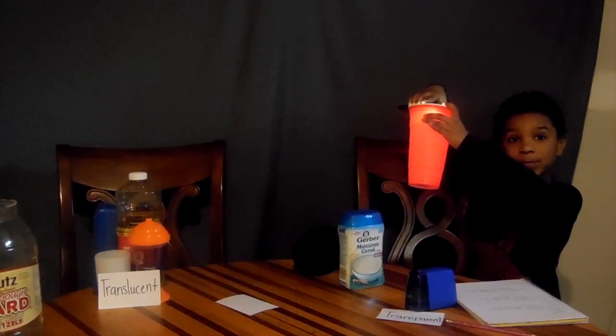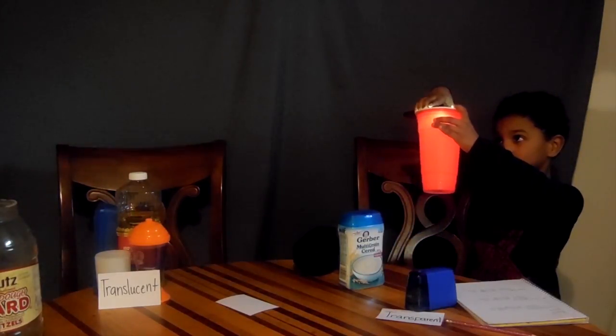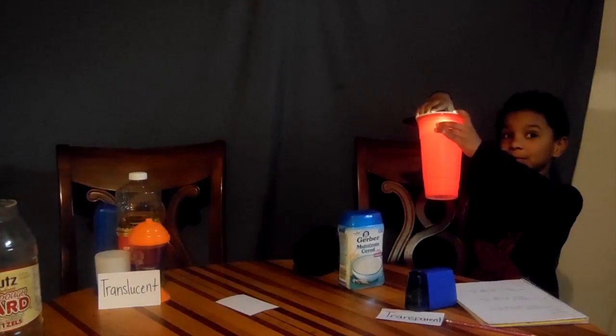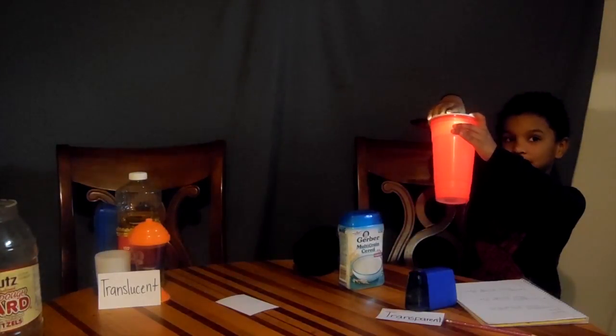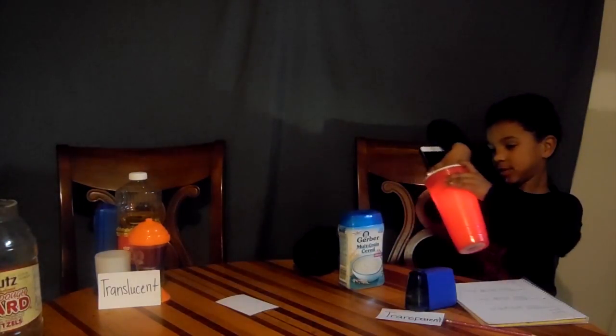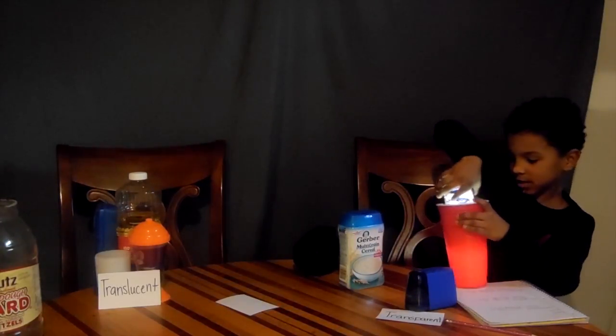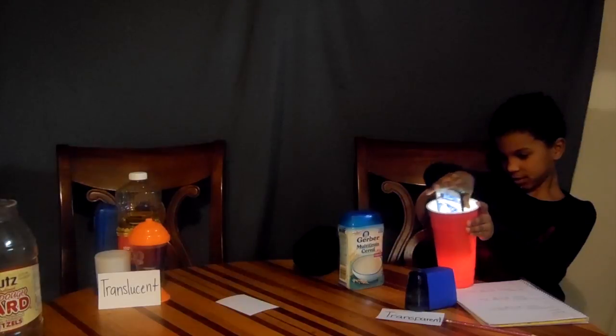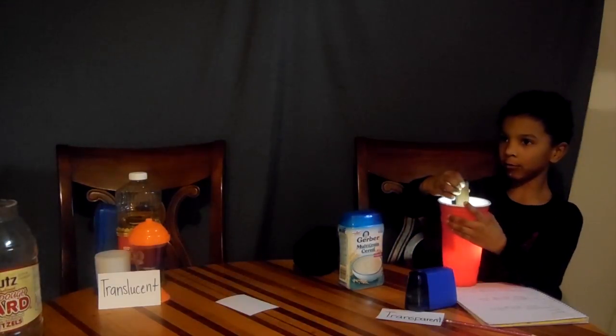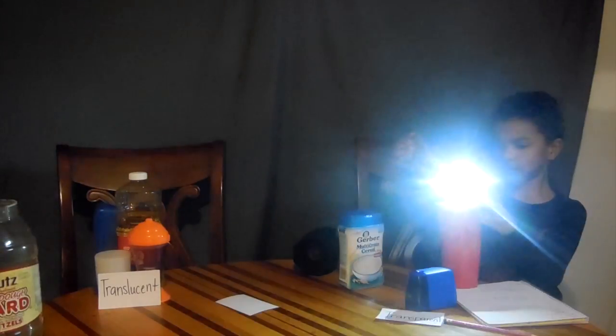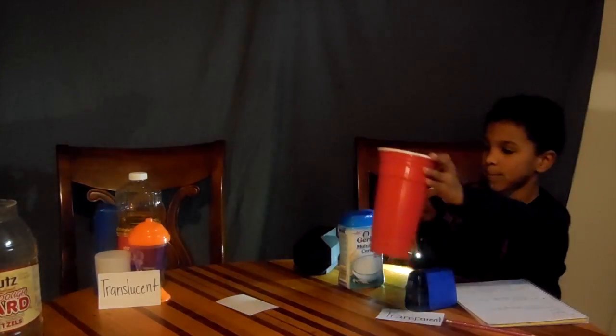So that cup, if you hold the light on the inside, is what? It lights up. No, the cup is translucent, if you can see through it. Like that. If you can see some light through it, then that means it's translucent. So if you spin it around in there, you can see. Okay, let's move on to the next object, honey, because we got a whole other category to cover.